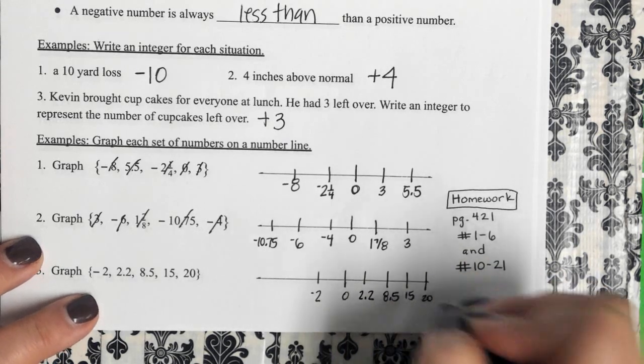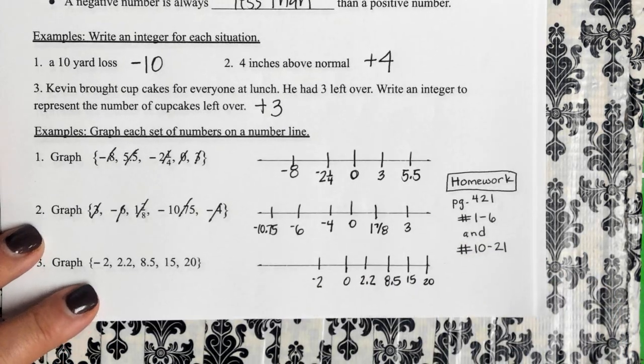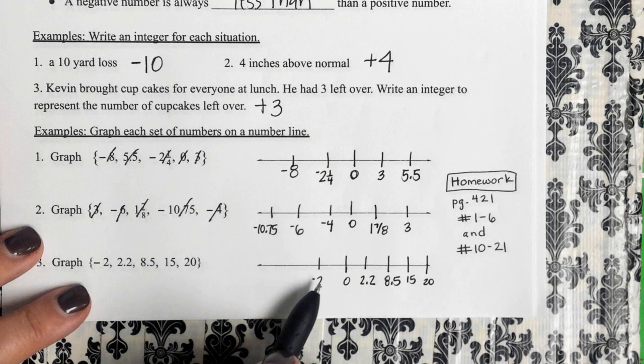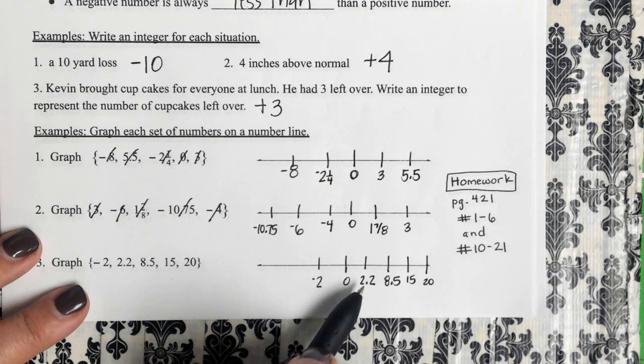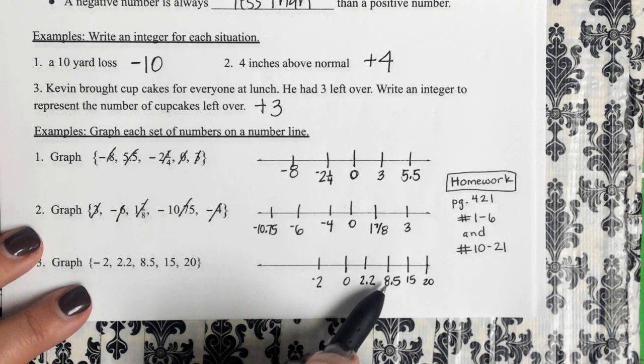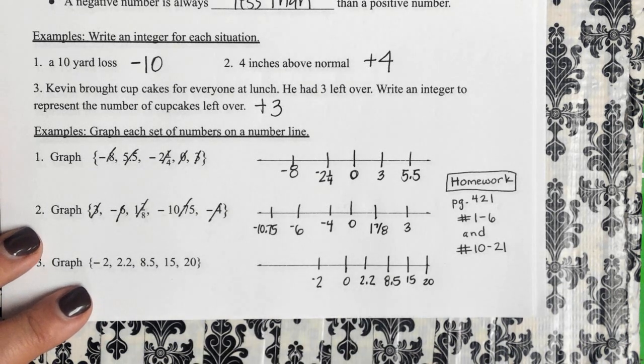I just realized these are already in order. So negative 2 is our only negative value. We know that's always less than 0. Then 0, then 2.2, 8.5, 15, and 20. Okay. Are there any questions about the number line?